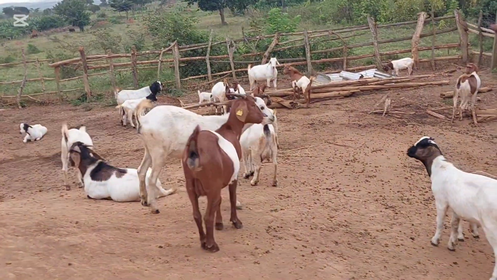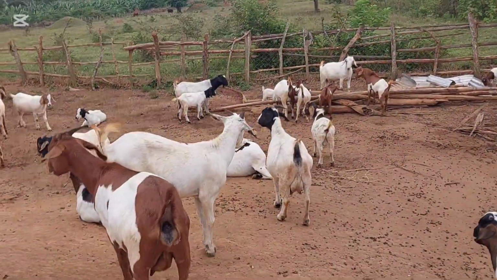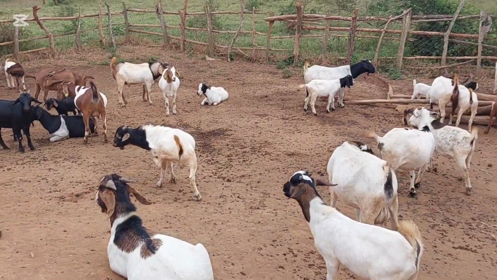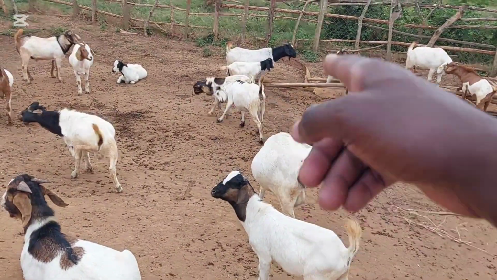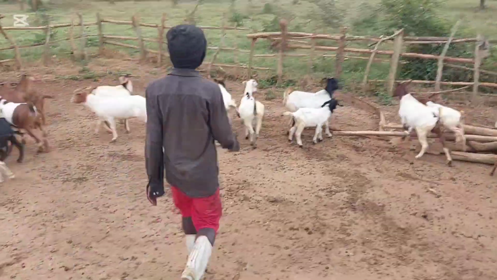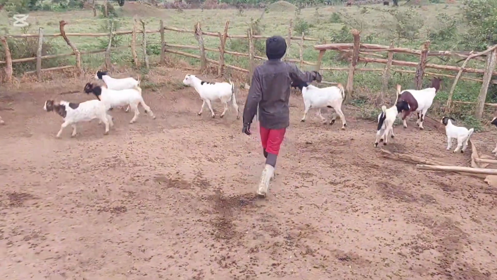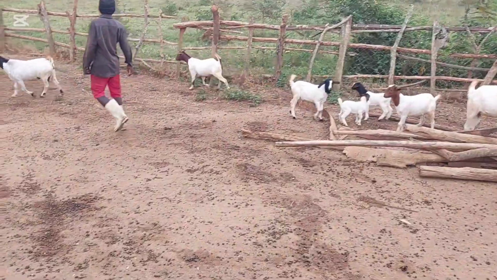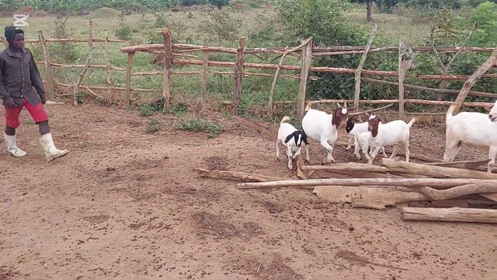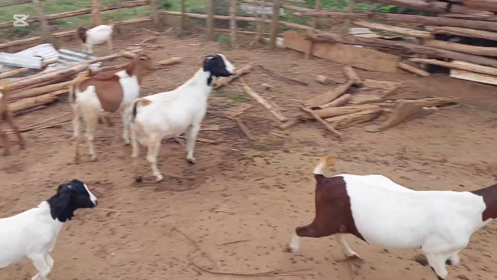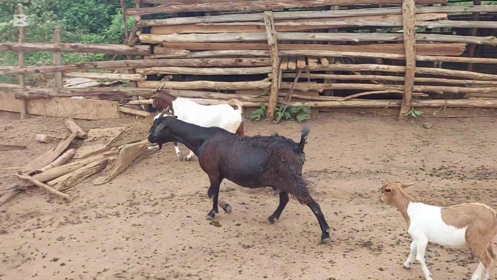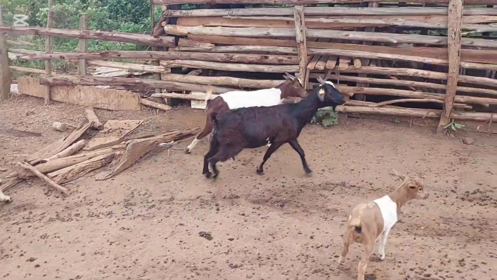One way to identify sick goats is that some of the sick goats actually tend to isolate from each other. You'll see them isolating themselves in a corner somewhere within the exercising area. Another way to identify sick goats is that some of them will fail to feed properly. For example, if you take them to graze, they will tend to stick behind and fail to feed properly.